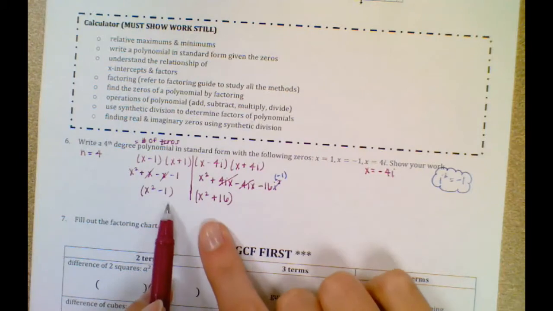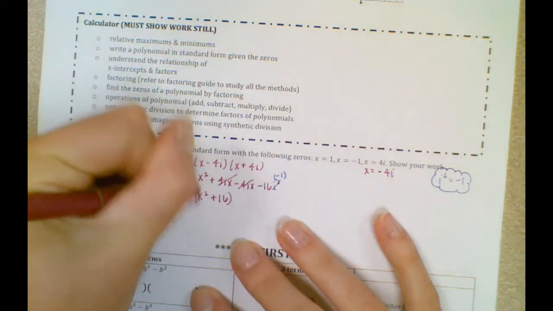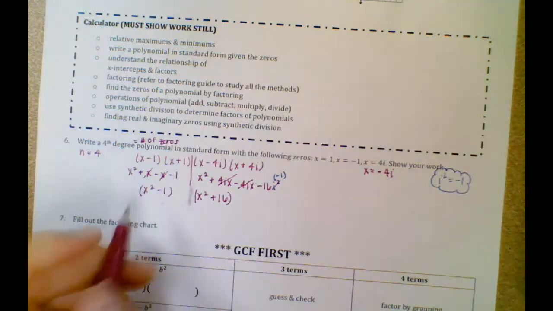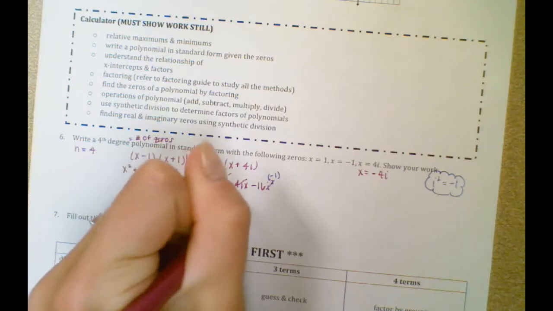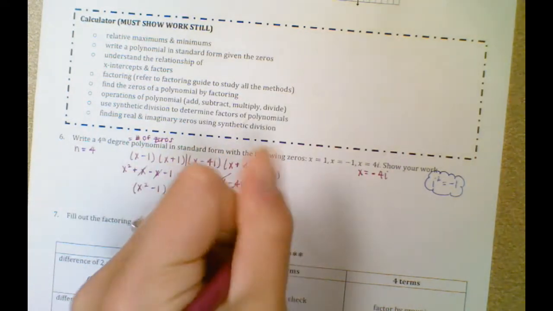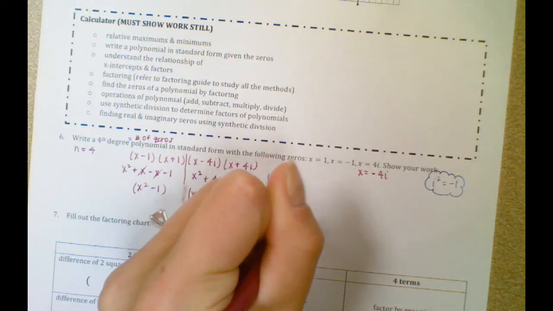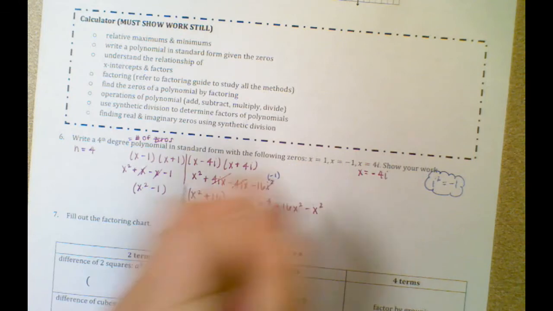All right, so now I'm down to this, and I'm going to FOIL those two out together. I'm actually going to erase this a little bit right here so I can FOIL that. So I get x squared times x squared, I'm going to write that over here, is x to the fourth. X squared times 16 is 16x squared. Negative 1 times x squared is negative 1x squared.